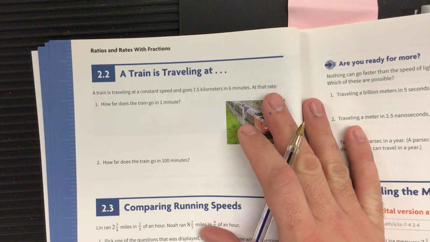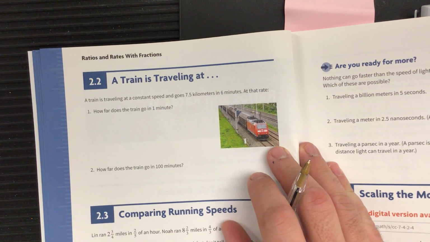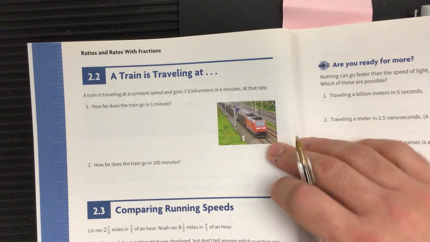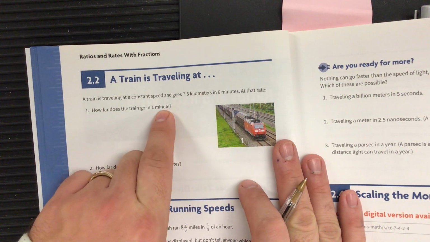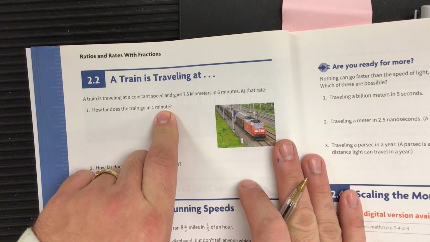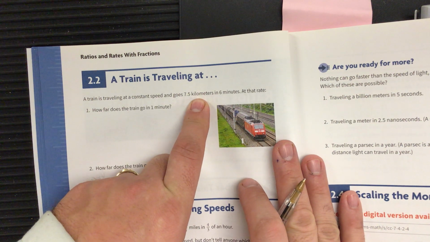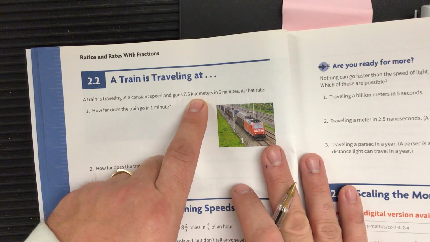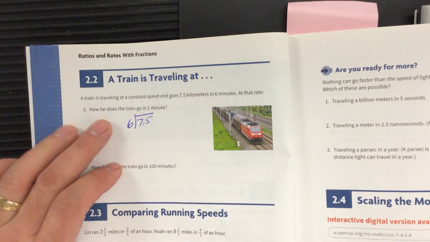All right, next problem. A train is traveling at a constant speed and goes 7.5 kilometers in 6 minutes. At that rate, how far can the train travel in 1 minute? So how do I get from 6 minutes to 1 minute? Divide by 6. Figure out how many kilometers I could get in 1 minute. So 7.5 divided by 6.